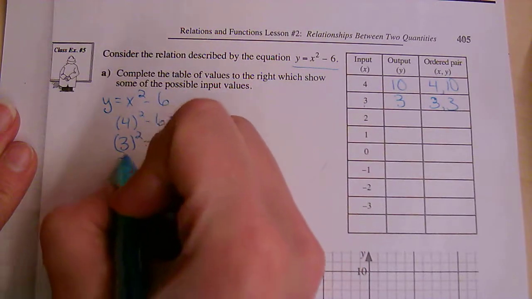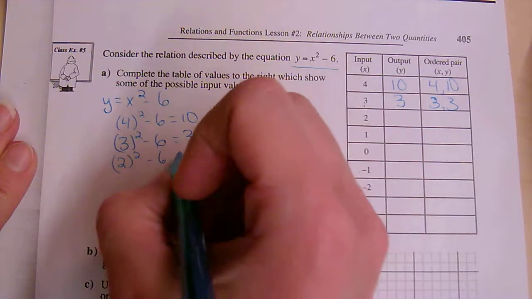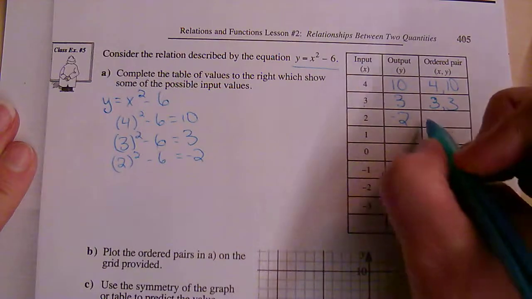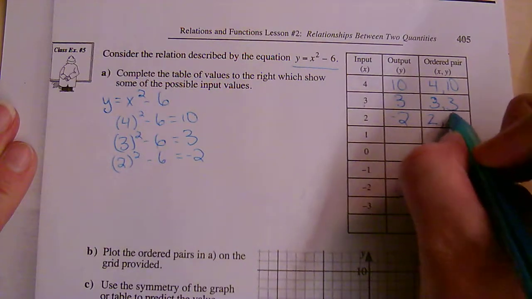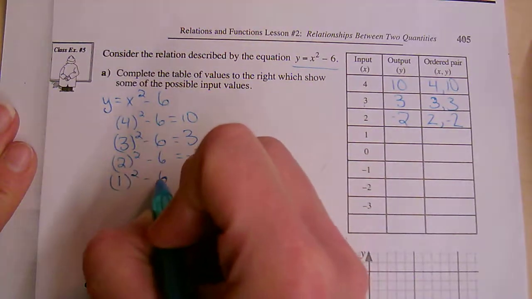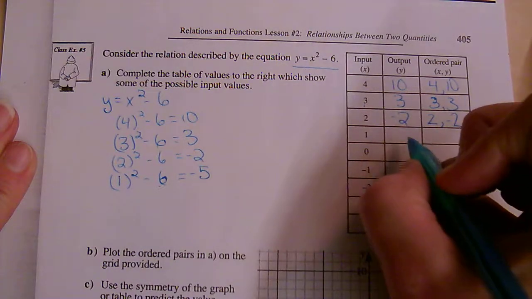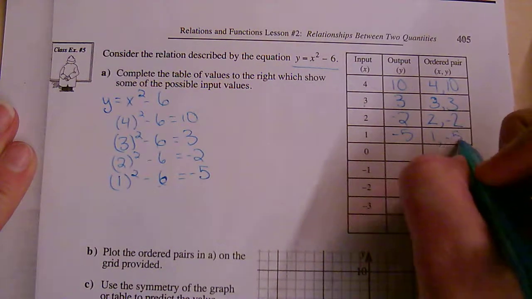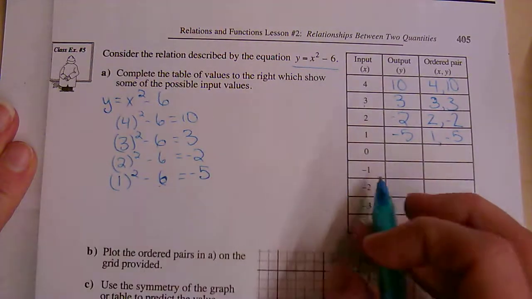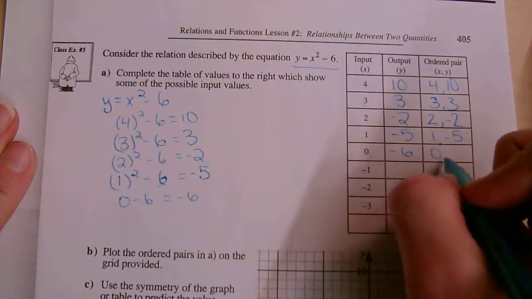Okay. 2 squared is 4. 4 minus 6. Okay, so now I'm into the negatives. Negative 2. 1 squared is just 1. 1 subtract 6 is minus 5. Okay, and we would just continue on, going all the way down. So 0 subtract 6, negative 6.